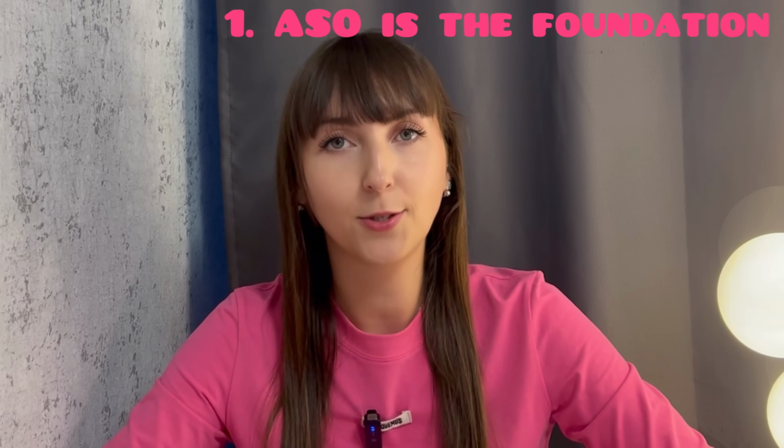$10,000 isn't small, but it's also not, let's be honest, VC scale, so let's treat it like a performance engine for your growth. So what do we do first? Step one, foundation is ASO, and vice versa, ASO is foundation.